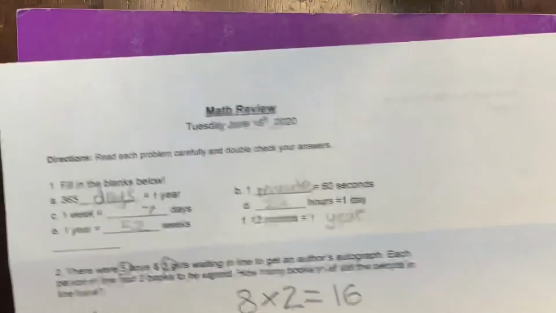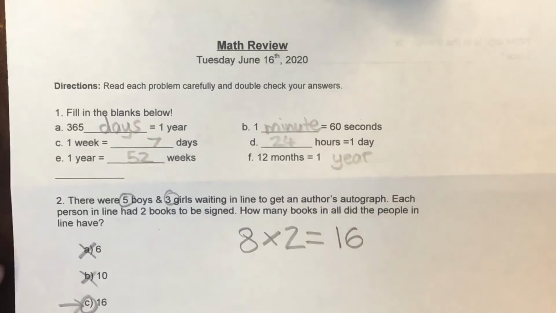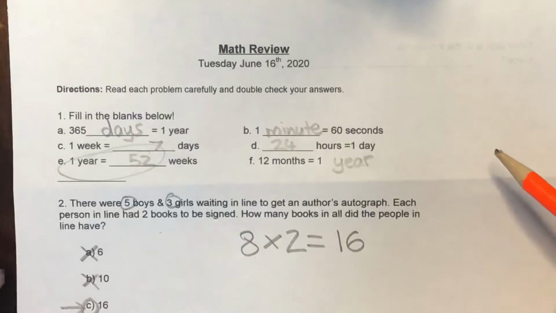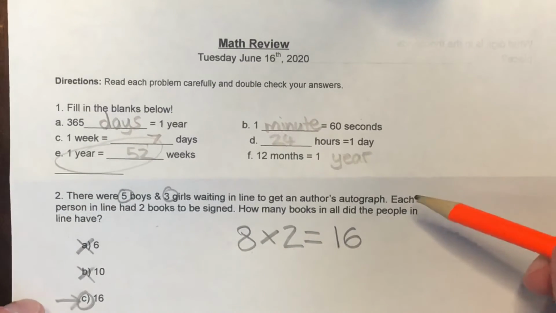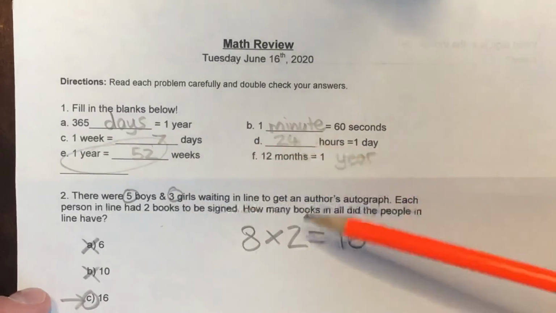Let's take a quick look at what we did today in our math review lesson. We thought really carefully about time and days, weeks, minutes, hours, you name it. The important one was this tricky one over here, 52 weeks in 1 year. For this next word problem, we needed to think carefully about what information we were given. We had to find the grand total number of people involved and then multiply it by 2.